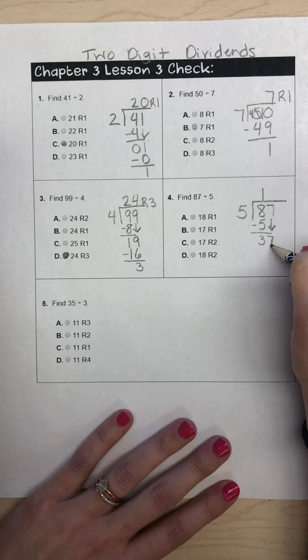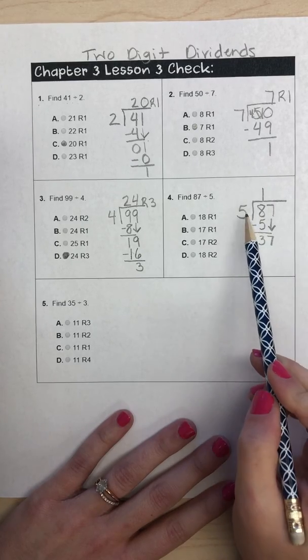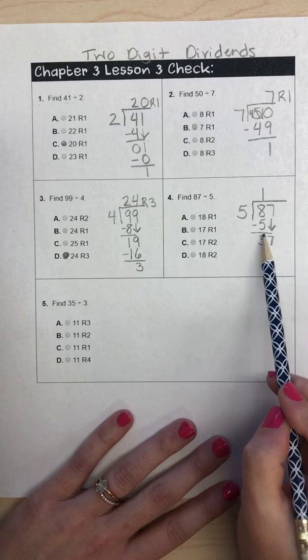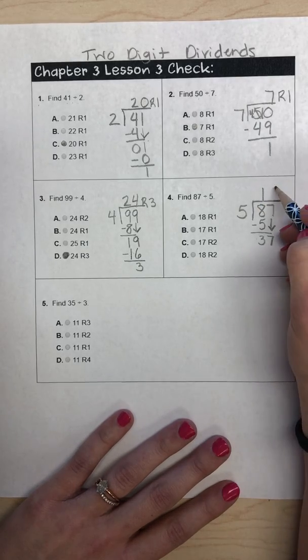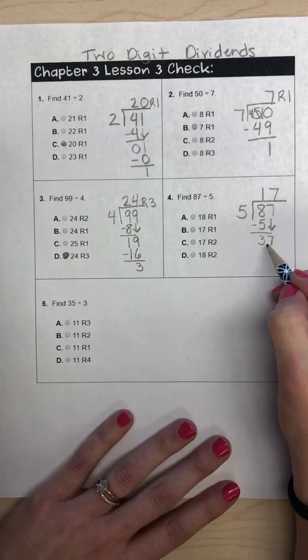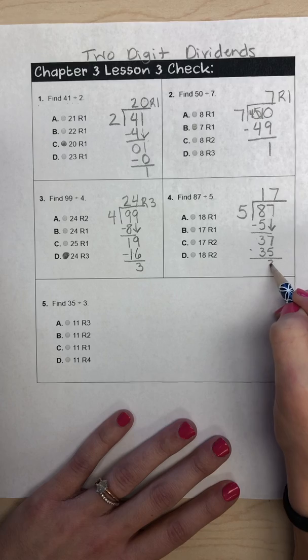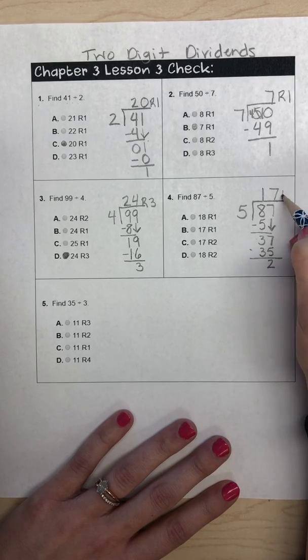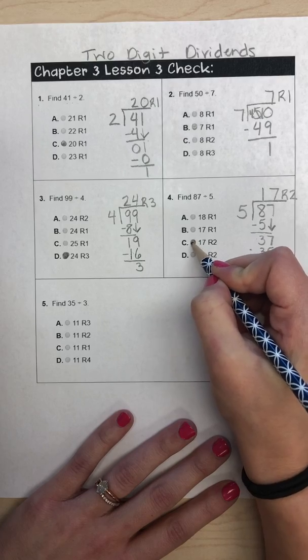Now I need to see how many times 5 can go into 37. So 5 times what is going to get me closest to 37 without going over? I know that 5 times 7 is 35. So subtract 37 minus 35, and I get 2. So I have 17, remainder 2, which would be C.